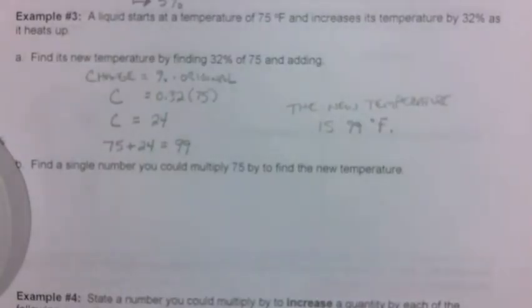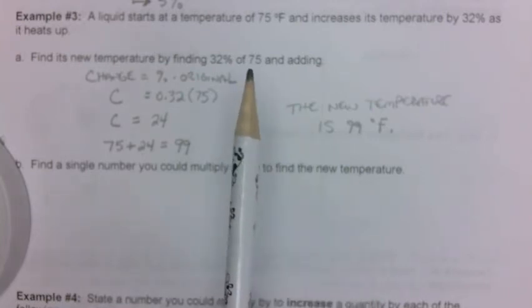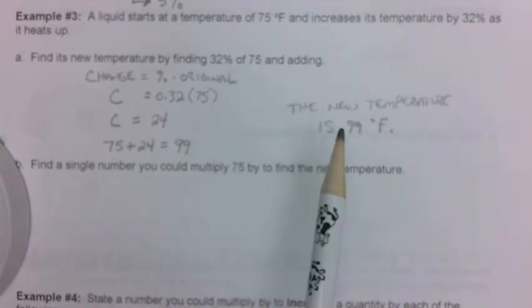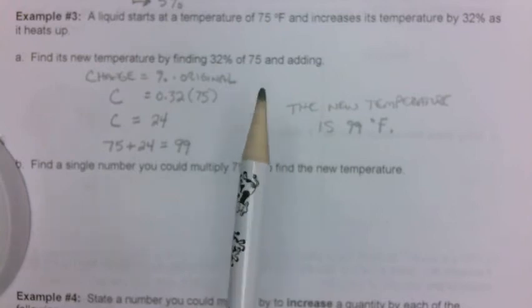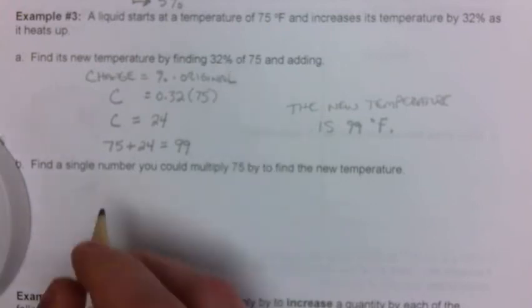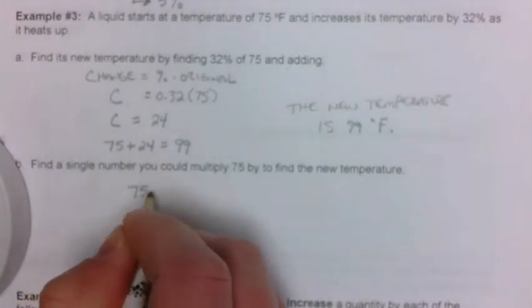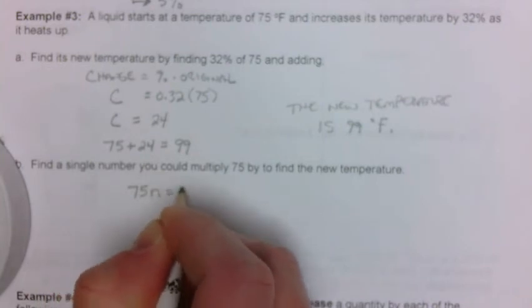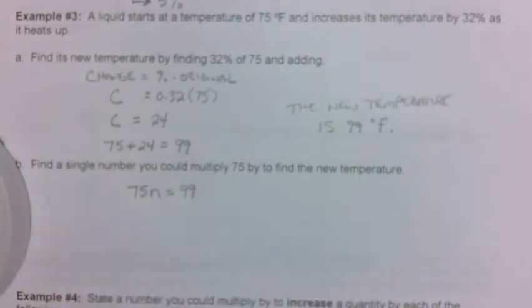Now, how could we do this in just one step? Find a single number that you could multiply 75 by to get the new temperature. So 75 times some number is going to equal 99. Let's let n equal the number we multiply 75 by. 75 times some number n is going to be equal to 99.